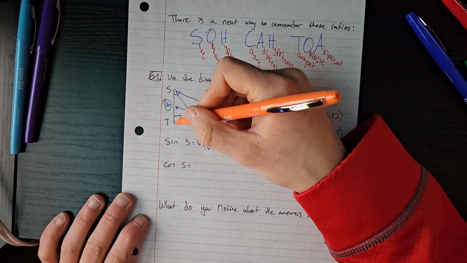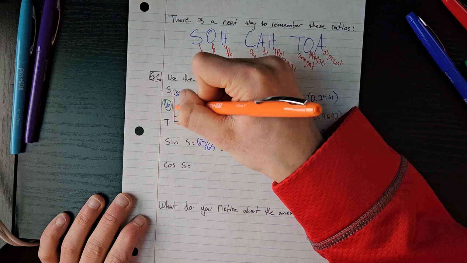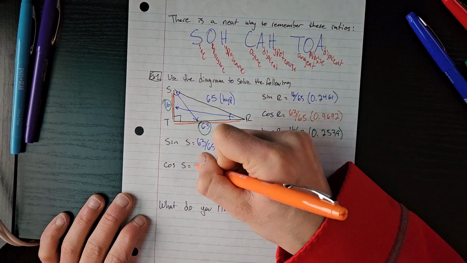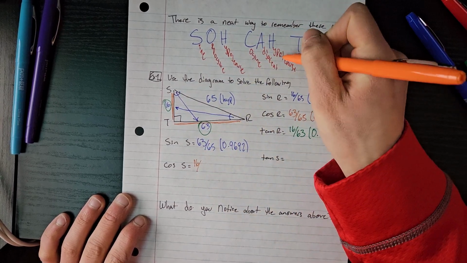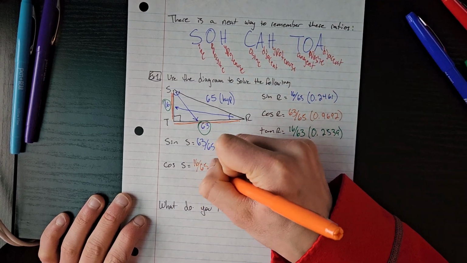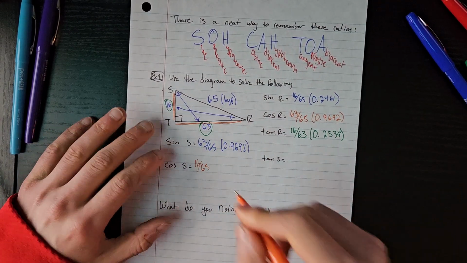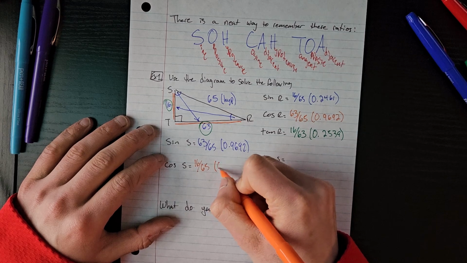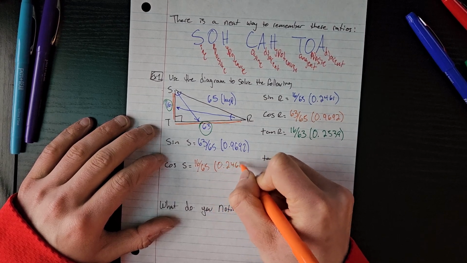Going to cosine of S, I'm looking at my adjacent side length, which is 16 over the hypotenuse, because cosine is adjacent over hypotenuse. So I'd have 16 over 65. That gets me my decimal of 0.2461.